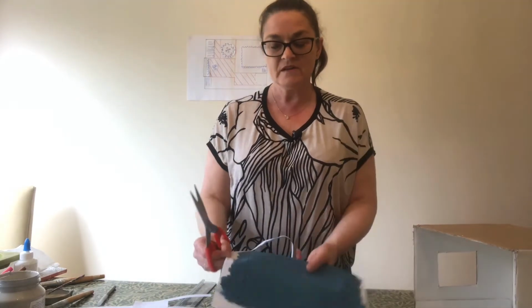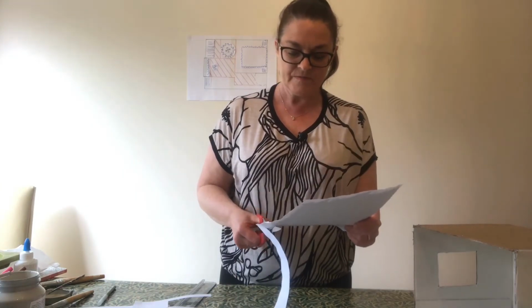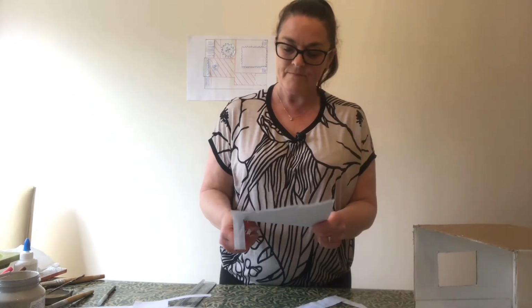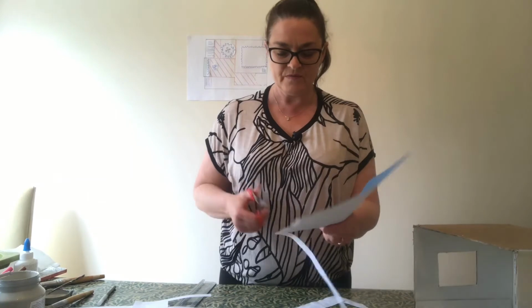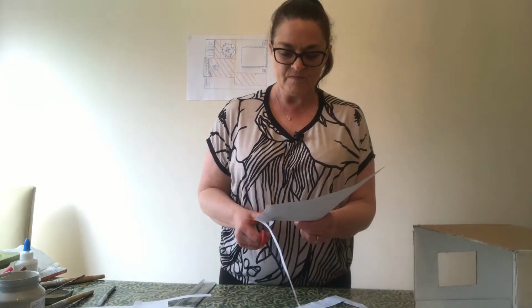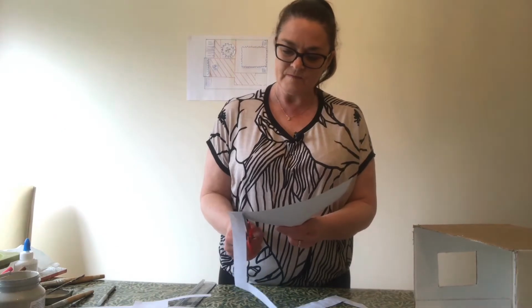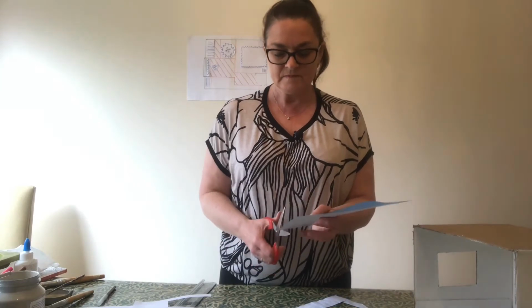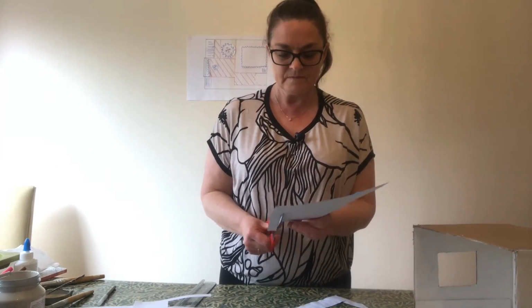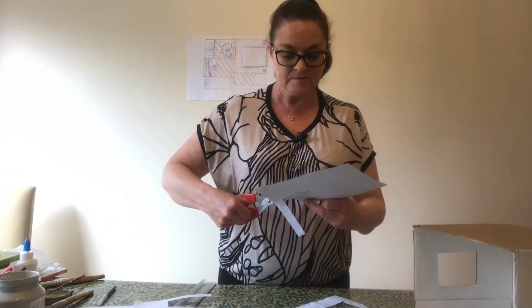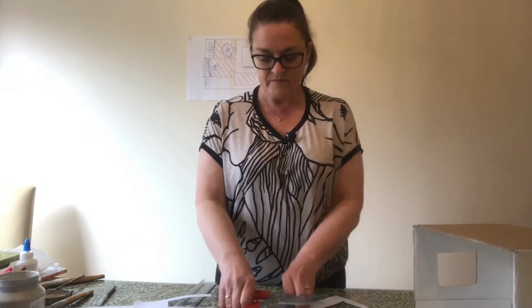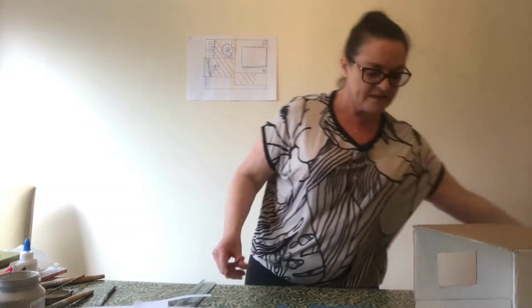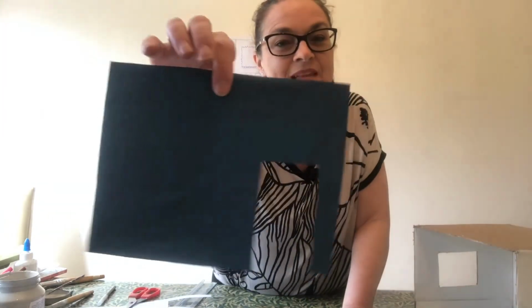So you could use wrapping paper, you could do this, paint a piece of paper, and then cut it out. Oh, I do like the colour of this blue. Cut my door out. Get rid of the rubbish, clear that later. So end up like that.